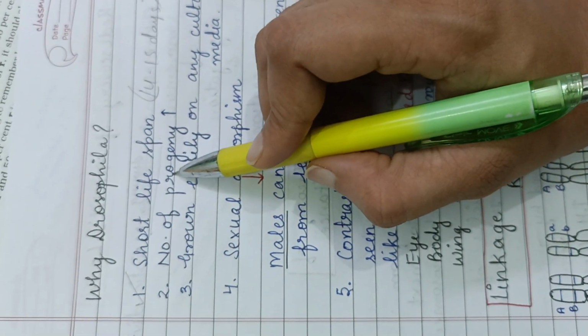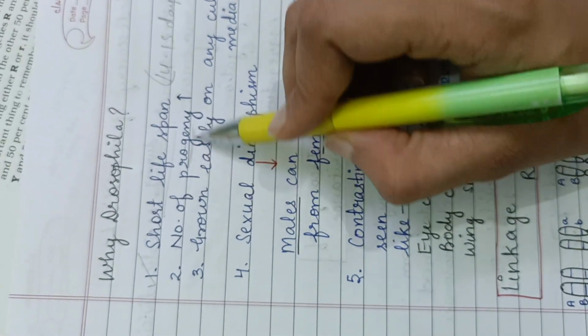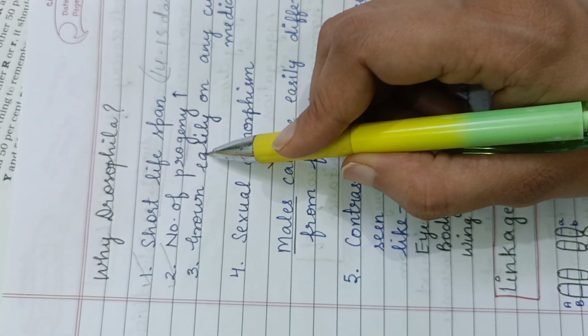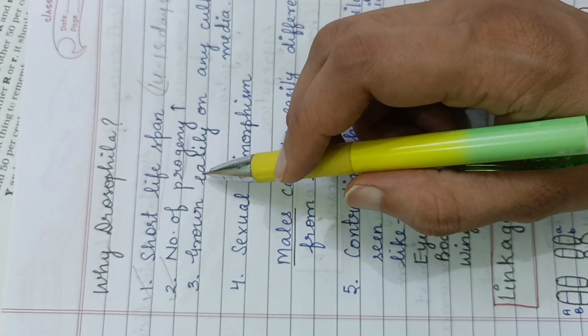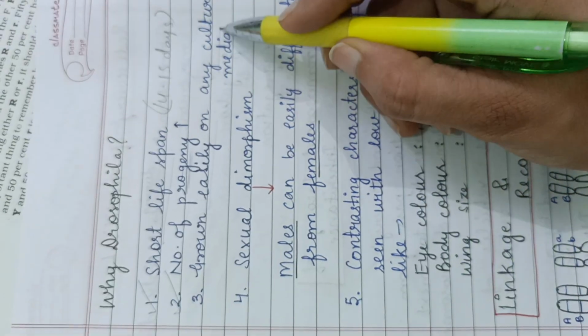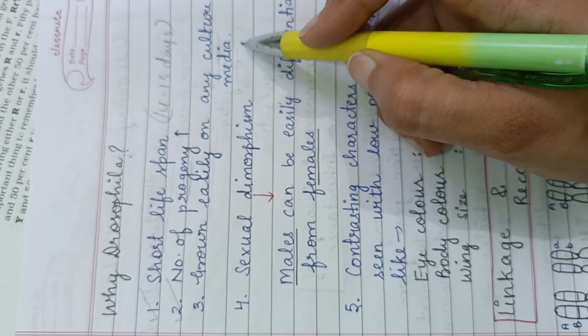Second, it produces hundreds of progeny. So the large sample size means more reliable results. Third, it grows easily on simple culture media.